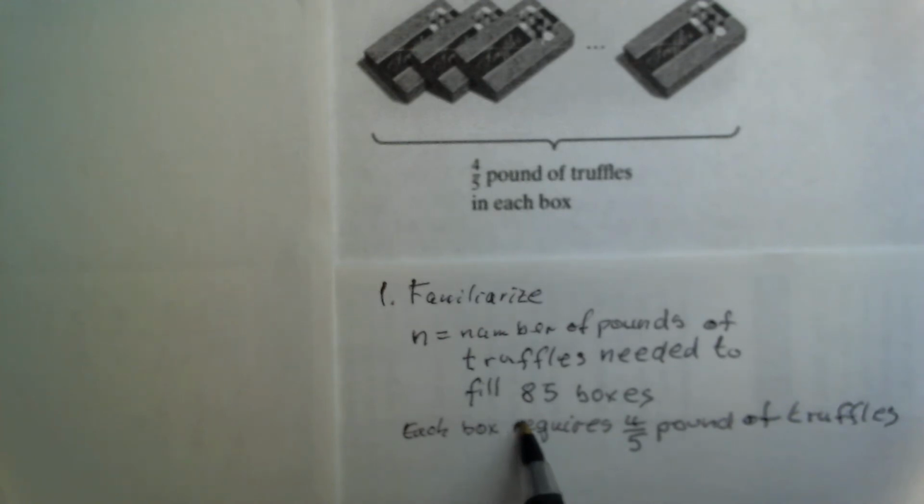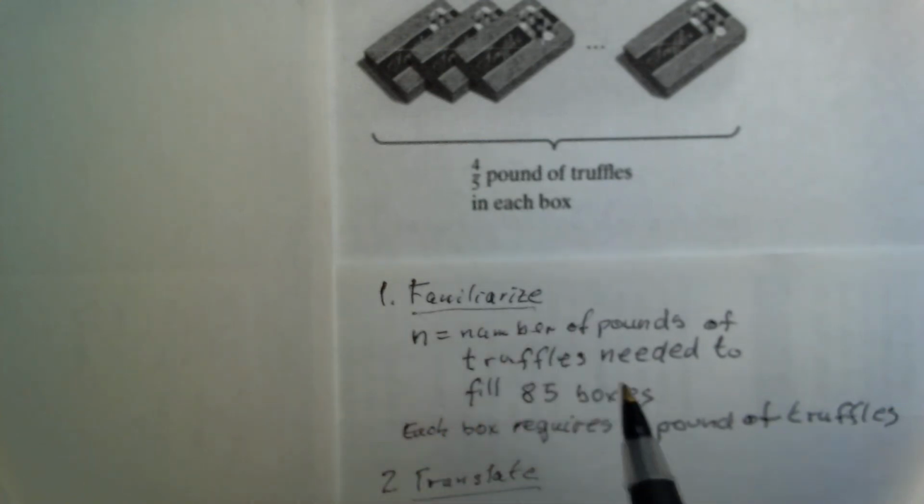So we notice that each box requires 4/5 pound of truffles. And so now we need to translate that. So that's per box. So we need to add 85 boxes, so repeated addition. So in other words, it's multiplication.